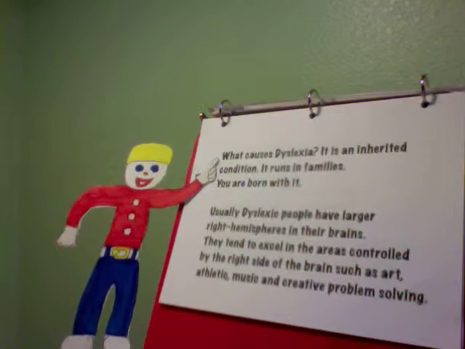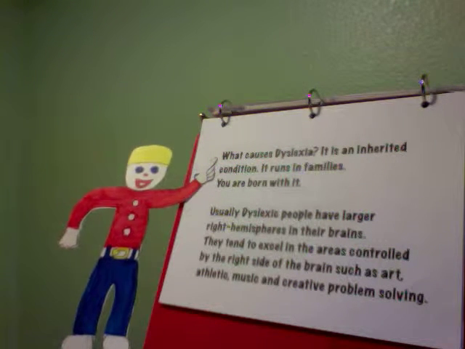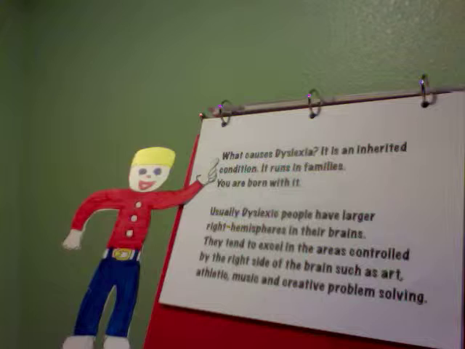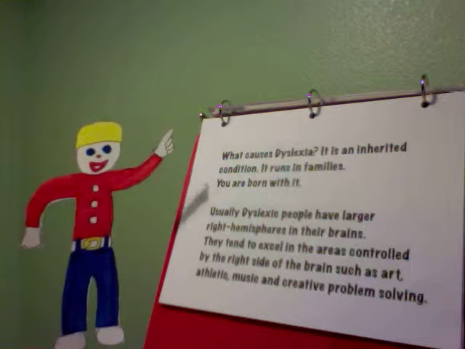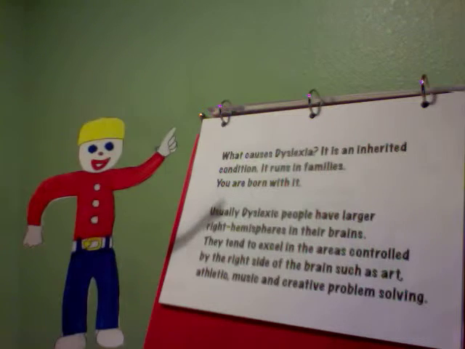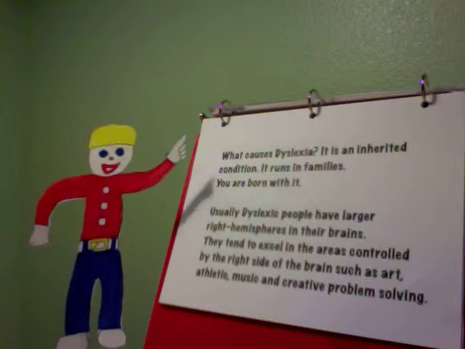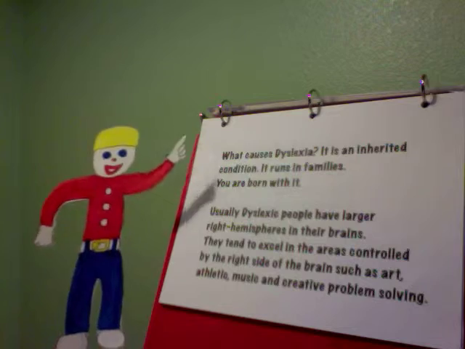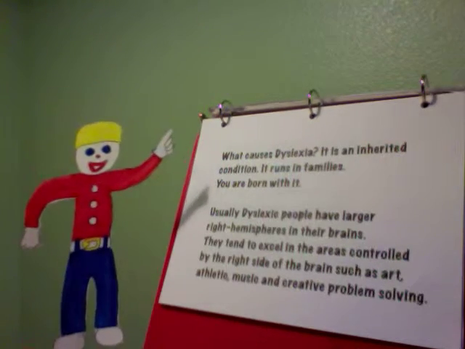What causes dyslexia? It is an inherited condition. It runs in families and you are born with it. Usually, dyslexic people have larger right hemispheres in their brains. They tend to excel in areas controlled by the right side of the brain, such as art, athletics, music, and creative math problems.